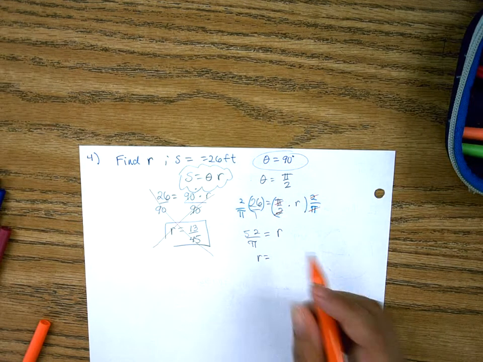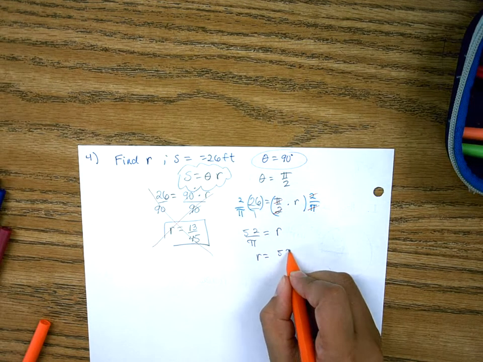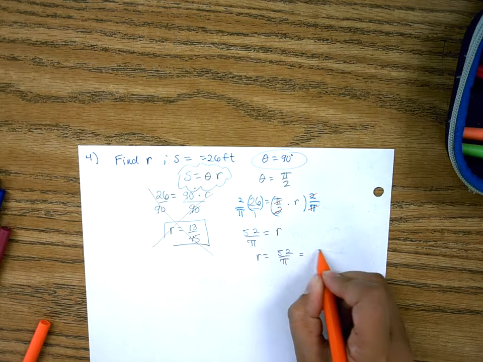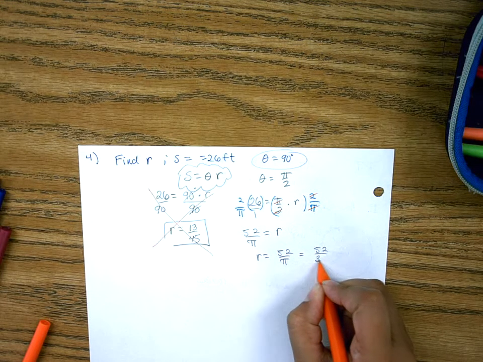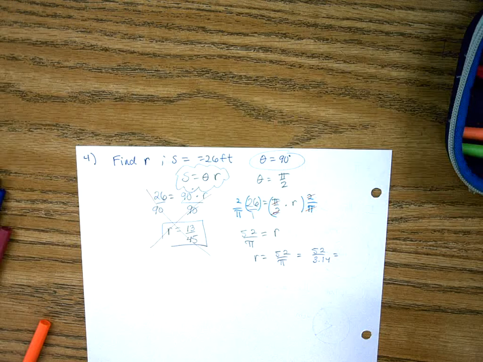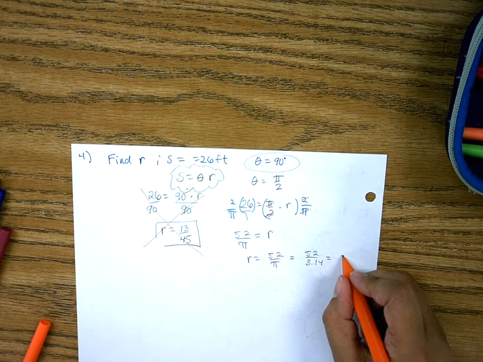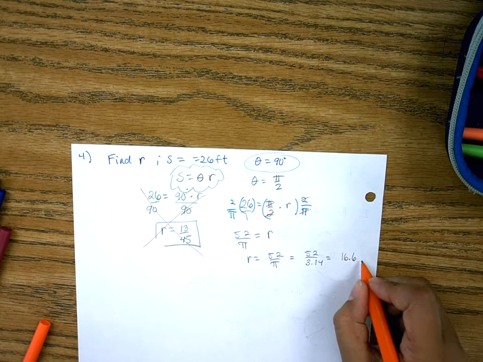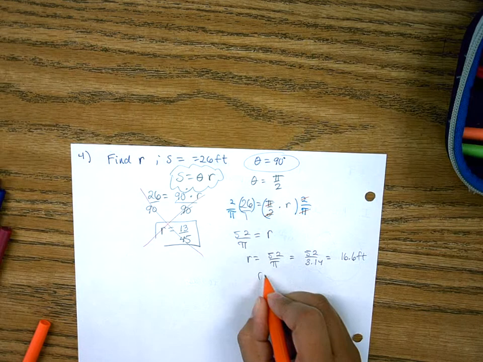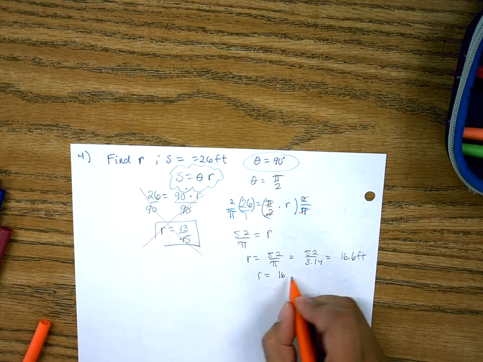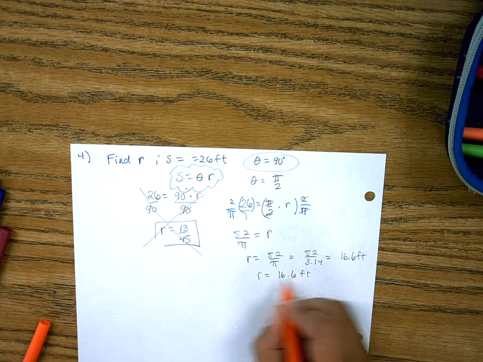R equals 52 over pi, which is 52 over 3.14. And when you plug that in your calculator, you get 16.6 feet. So your radius is 16.6 feet.